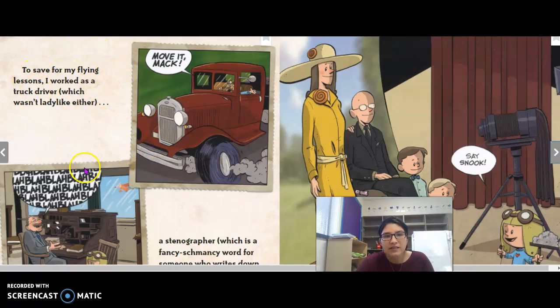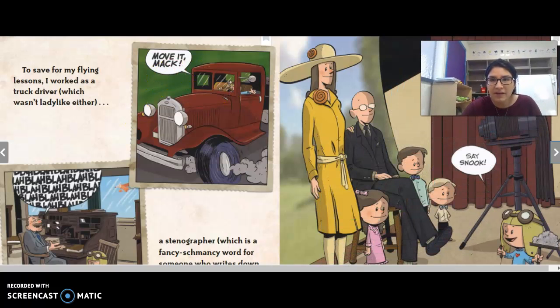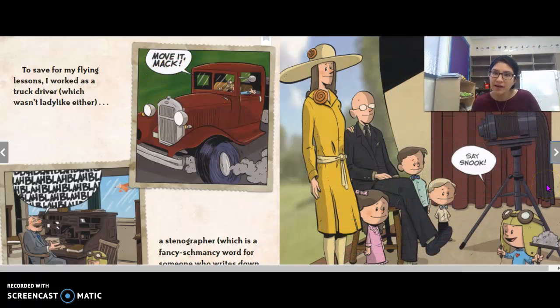So even though we have this little drawing right here, this is actually a fact. She really did save for flying lessons by being a truck driver. So that's not made up. That's not fake. That's actually a fact about Amelia Earhart. Okay, but it's told in a fun way, in a story-like way. So that's what narrative nonfiction is.